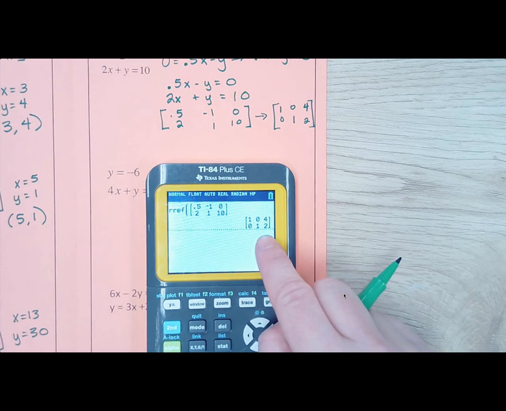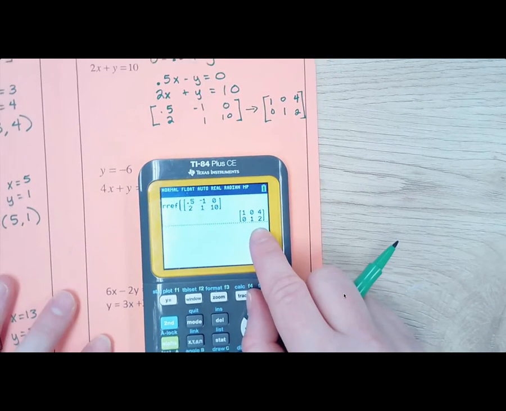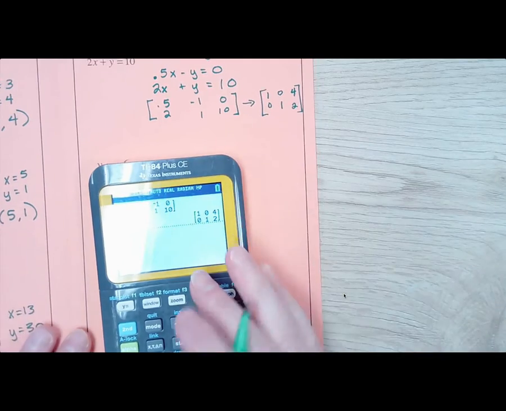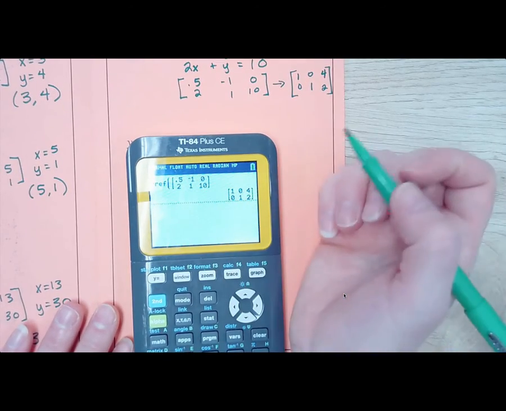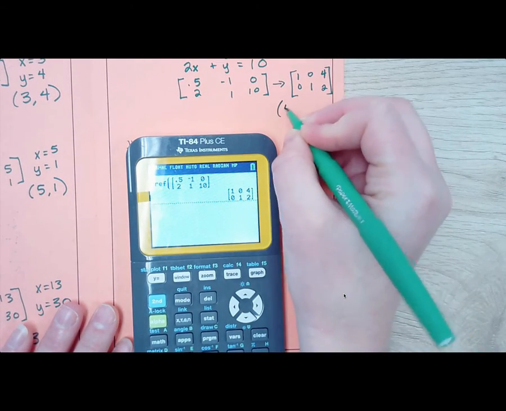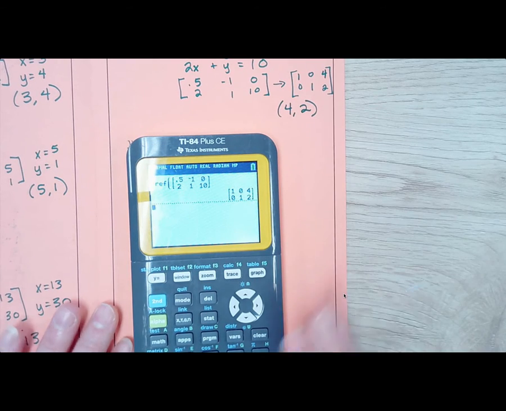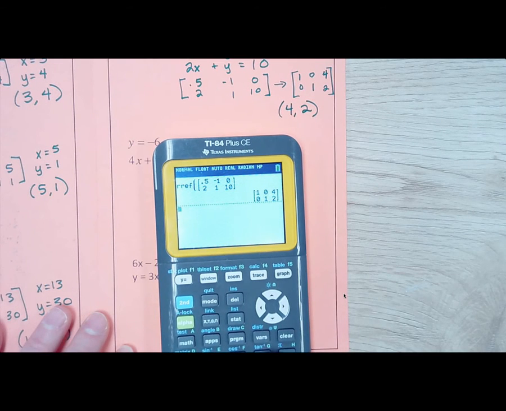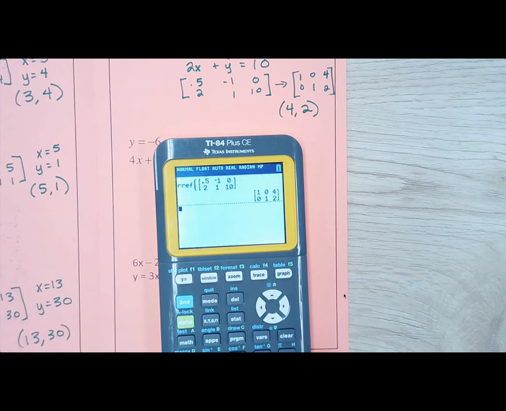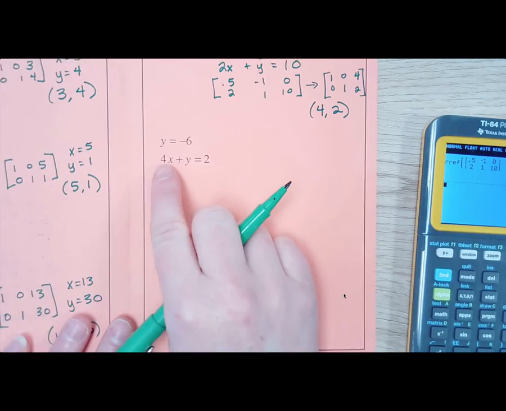4, 2? Sometimes I make mistakes, so y'all let me know. So then I'm just going to write 4, 2. Okay, let's look at the next one.